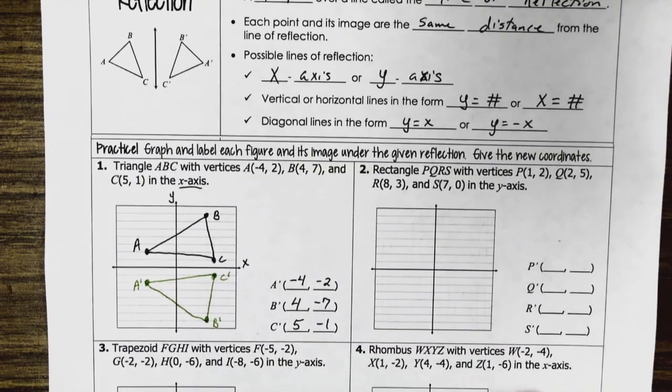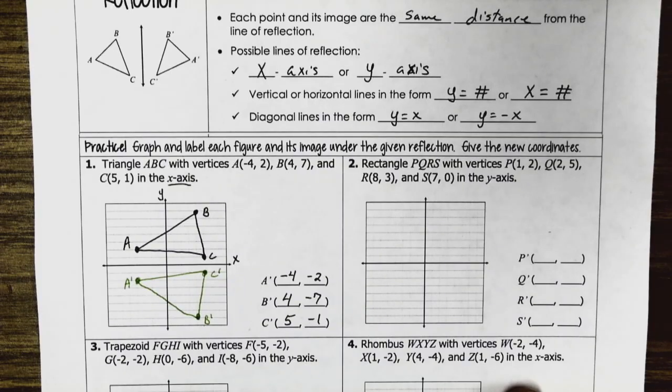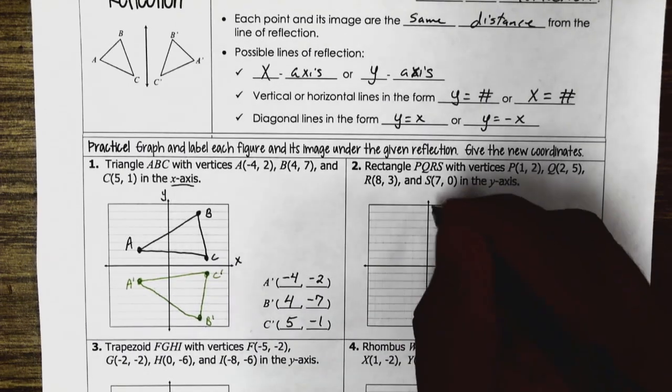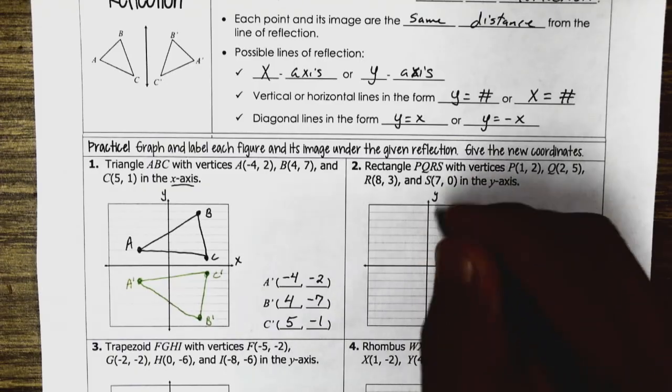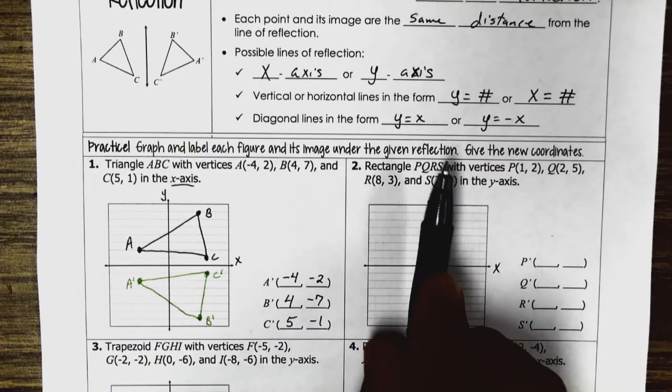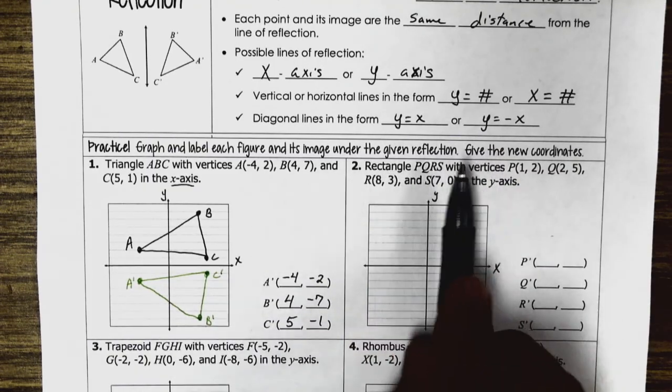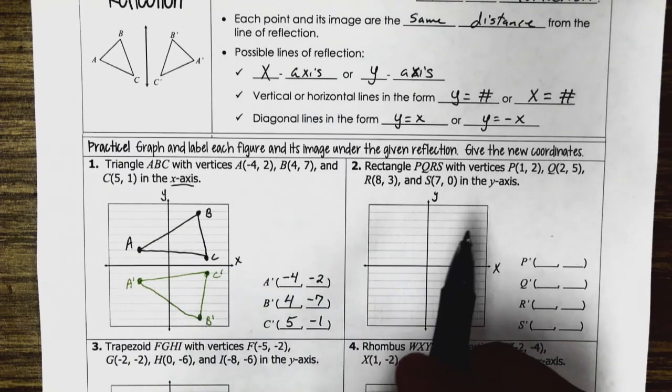So for number 2, rectangle PQRS with vertices at P(1, 2), Q(2, 5), R(8, 3), and S(7, 0). We're going to reflect over the y-axis this time. The y-axis is the one going up and down, so it's going to be reflecting from one side to the other. All right, so let's plot the points.